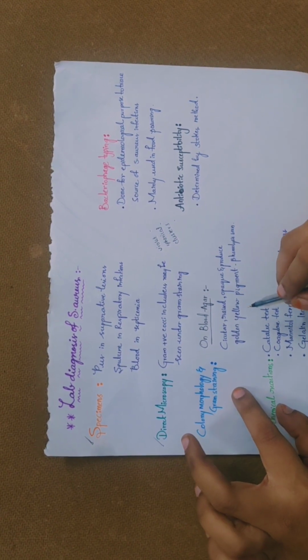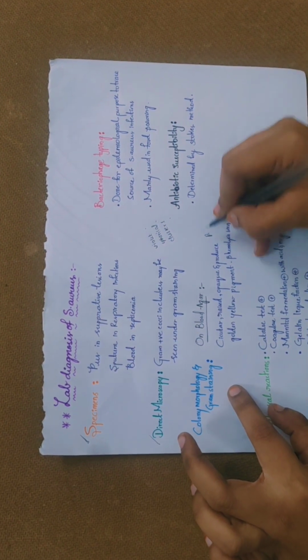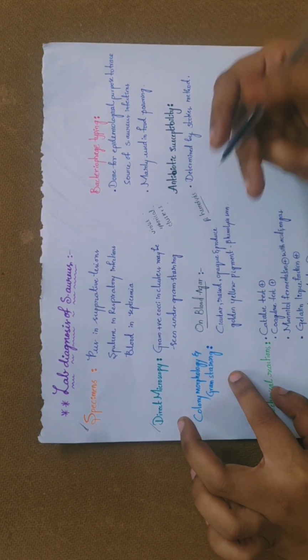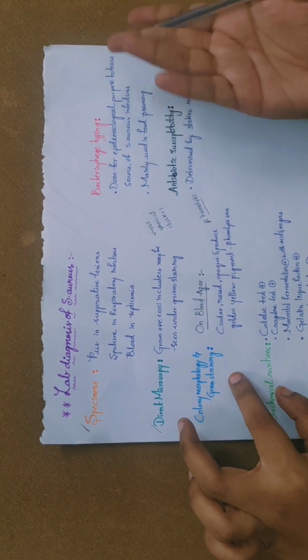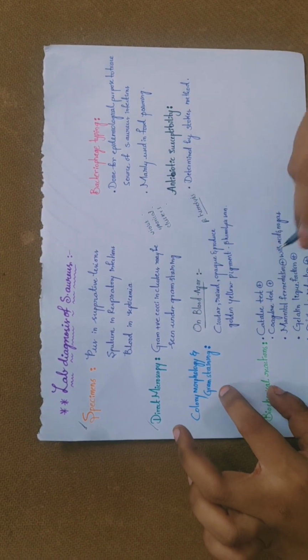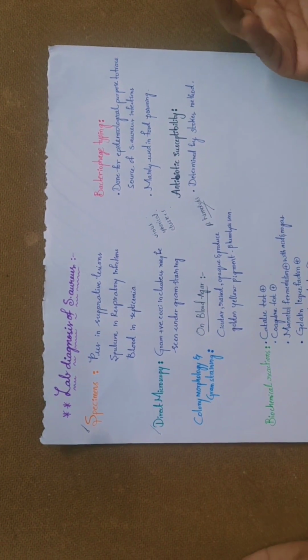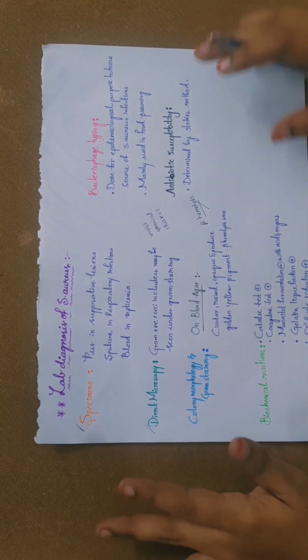Next, culture media. Mainly on blood agar, it is beta hemolytic. That means it completely hemolyzes the RBCs. We have also seen the cytolytic toxins, alpha, beta, gamma, so these cause the blood agar beta hemolysis. And next, on nutrient agar, it appears golden yellow in color.